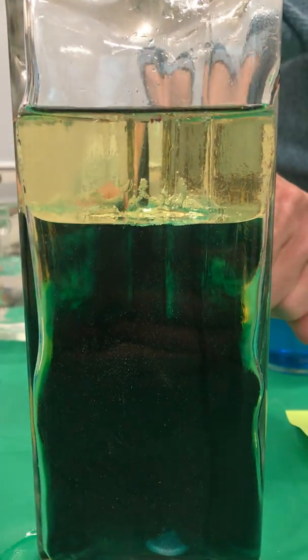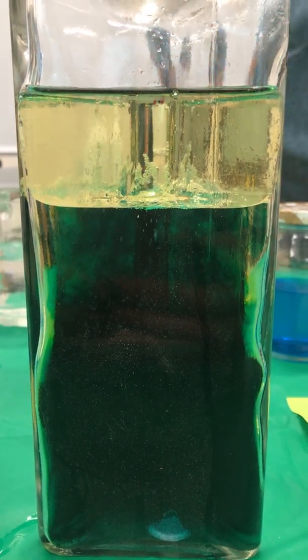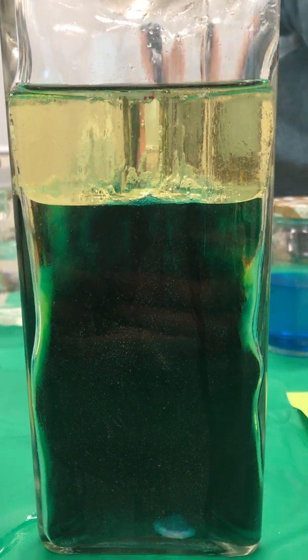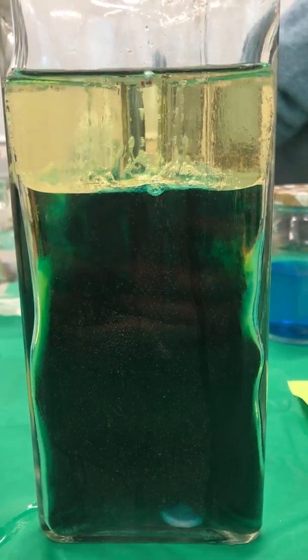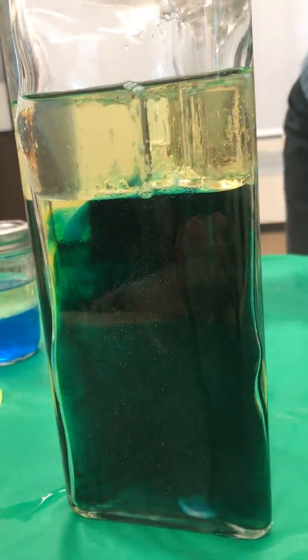So you see a big bubble, so it's going to carry the water up, and then when it gets to the oil, the air continues up, but you'll kind of get a lava lamp effect up there. That's neat.